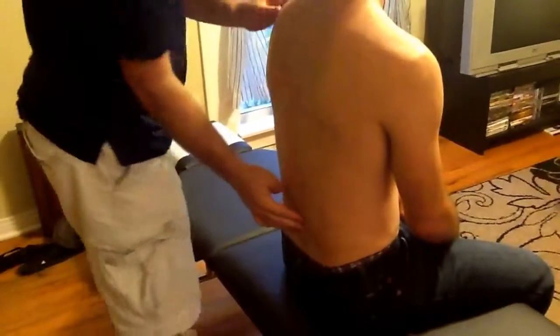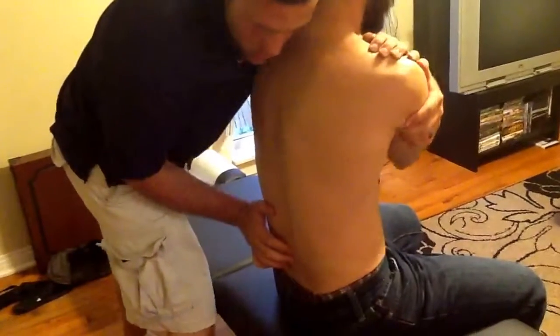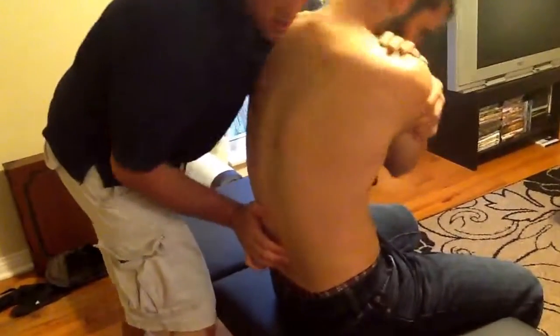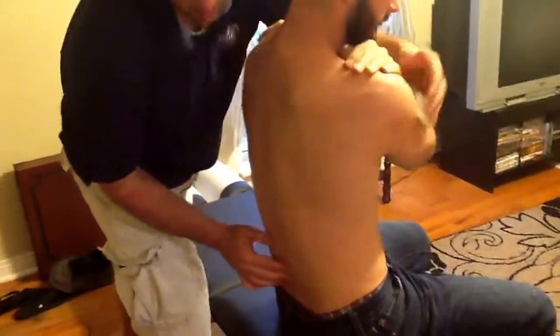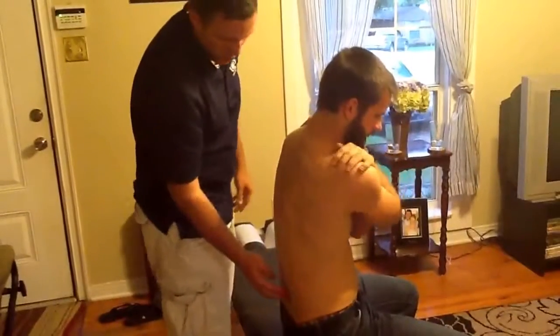Let me have you go ahead and cross your arms. All right. I'm going to bring the patient into flexion. And as I brought the patient into flexion, I did not feel that joint space open up. So I'm now going to check rotation and lateral bending.